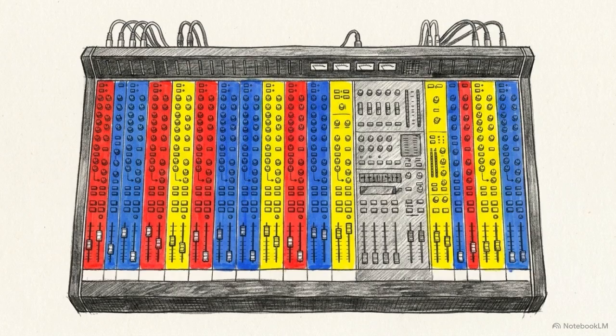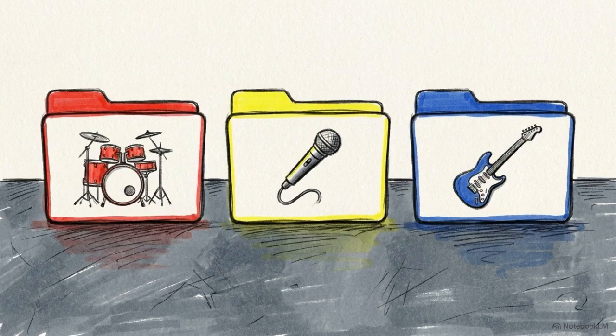Think of a bus as a shared road designed to group similar audio elements together. Instead of managing 100 separate tracks, you create neighborhoods for your drums, your vocals, and your instruments.